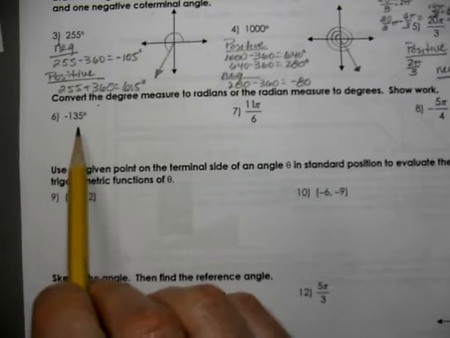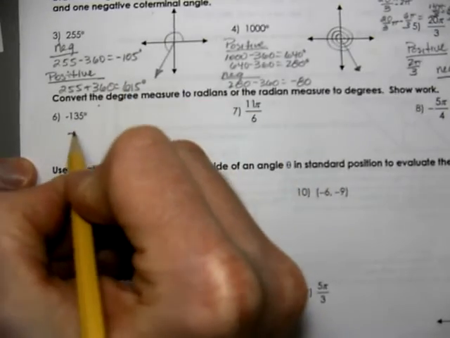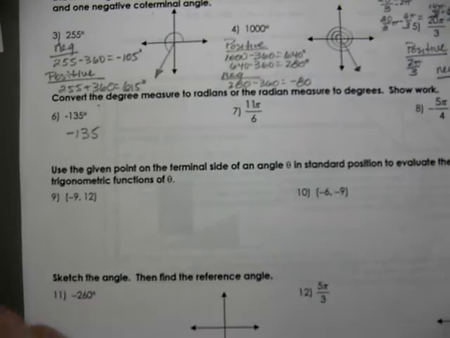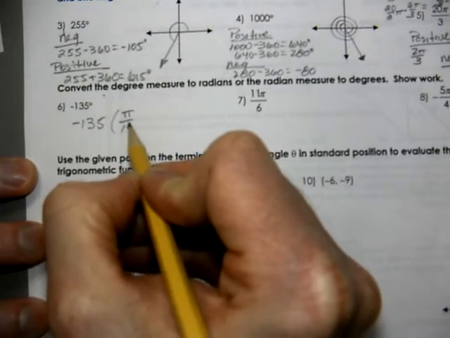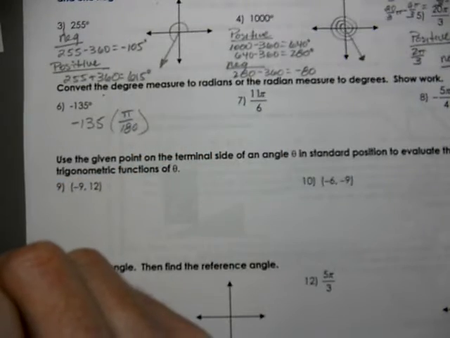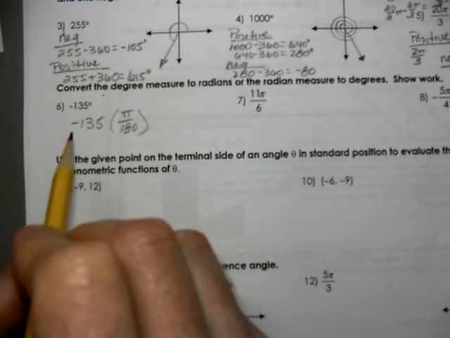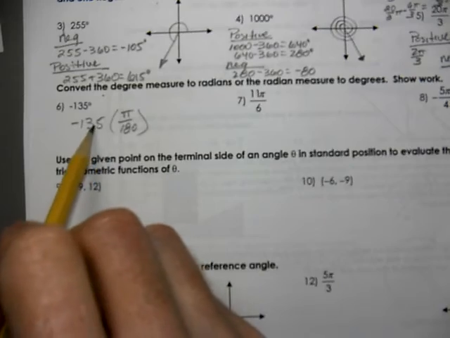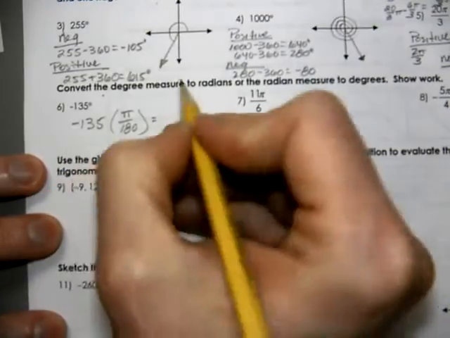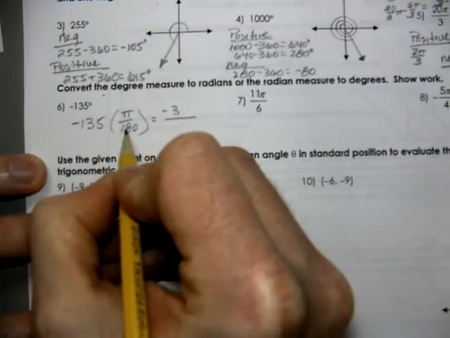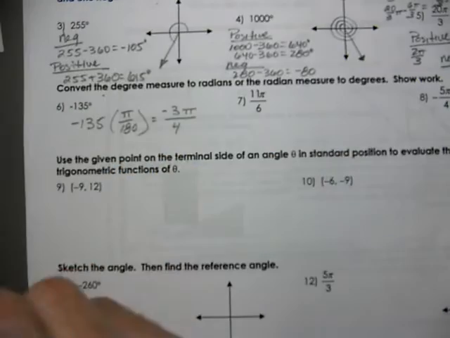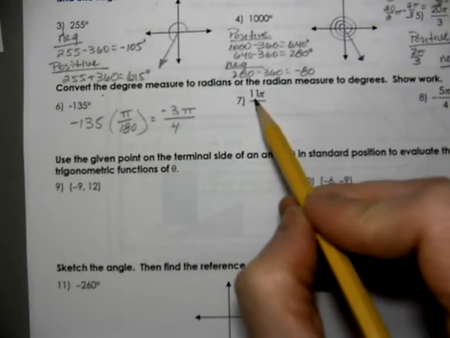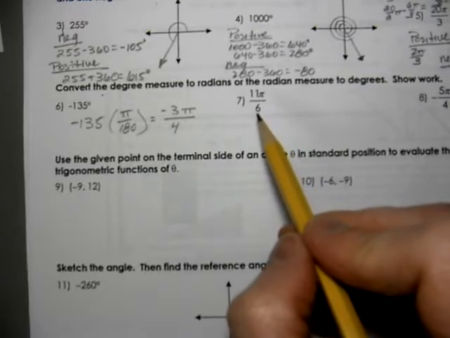We're going to convert these degrees into radians. So take your negative 135. If we want radians, then we need the pi to be on top and the degrees to be on bottom. So when we reduce this, we see that 45 goes into this 3 times. 45 goes into 180 4 times, pi. So negative 3 pi over 4. Next, 11 pi over 6.